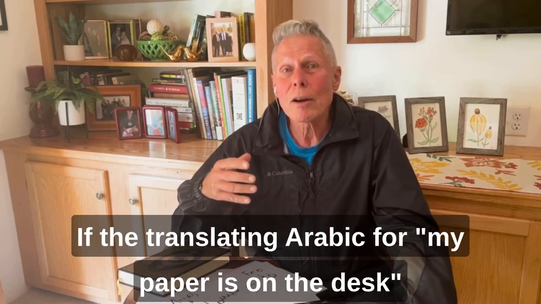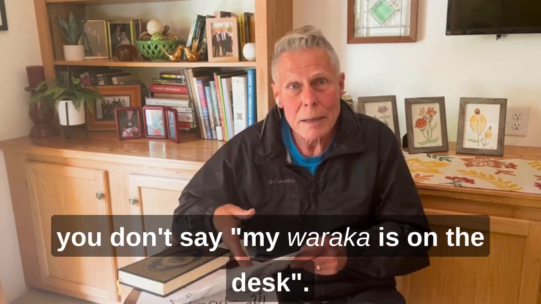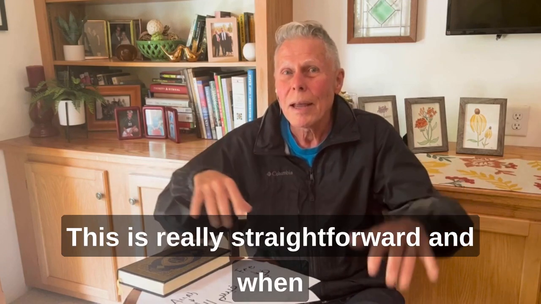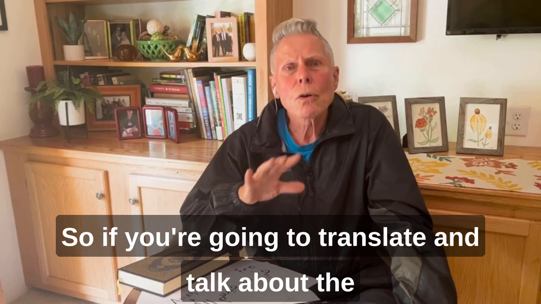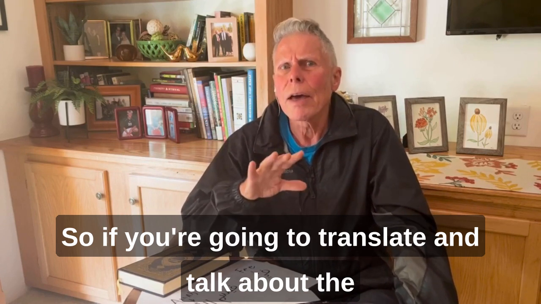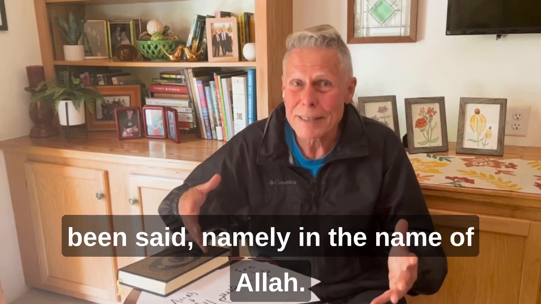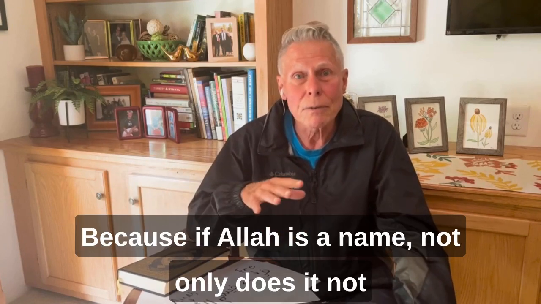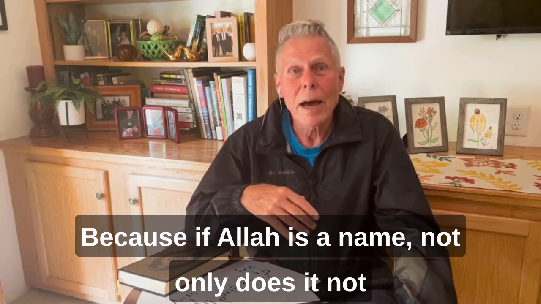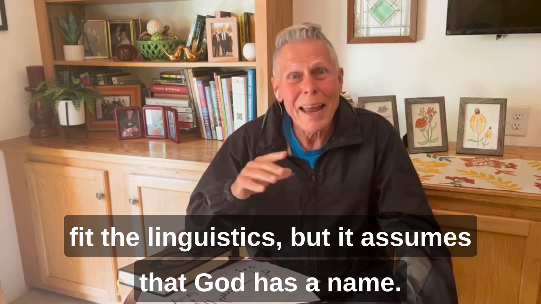If translating Arabic for my paper is on the desk, you don't say my warqa is on the desk. This is really straightforward. And when you're talking about God, really important. So if you're going to translate and talk about the Arabic of the Bismillah, you cannot say what has always been said, namely, in the name of Allah. Because if Allah is a name, not only does it not fit the linguistics, but it assumes that God has a name.